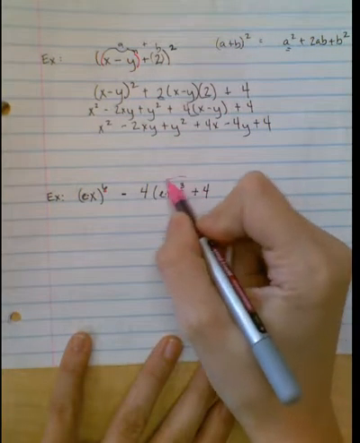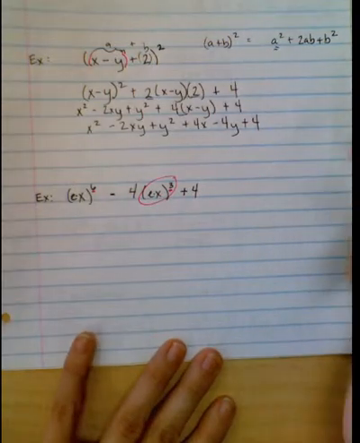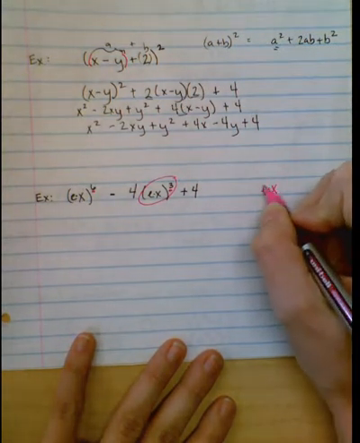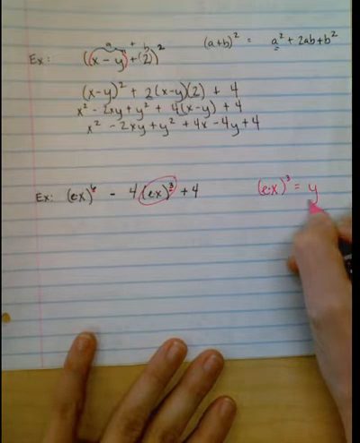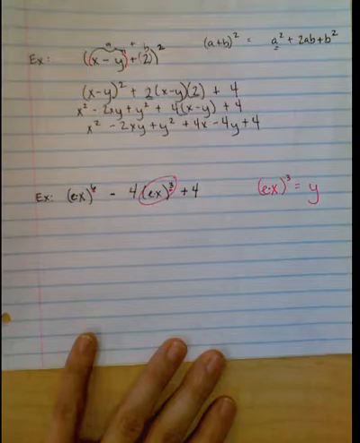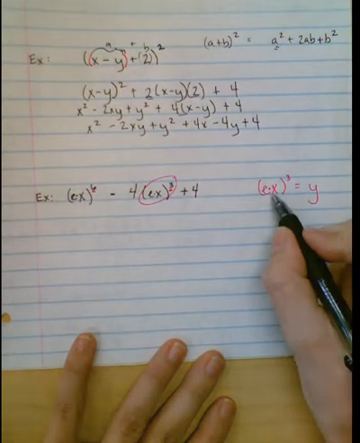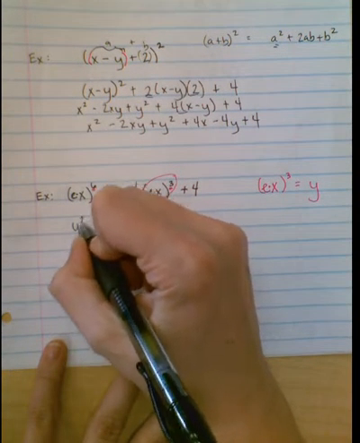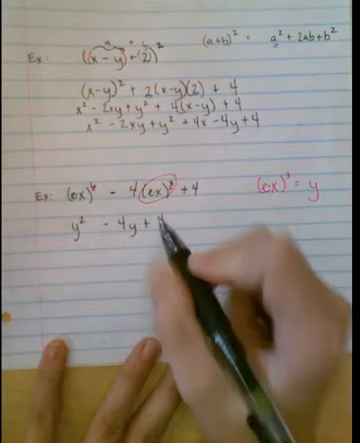So we can let this whole thing represent our one term. So we can say, let's let the number e times x all raised to the third be y. And then we're going to rewrite this. So e x to the 6th is e x to the 3rd squared. So just y squared minus 4y plus 4.